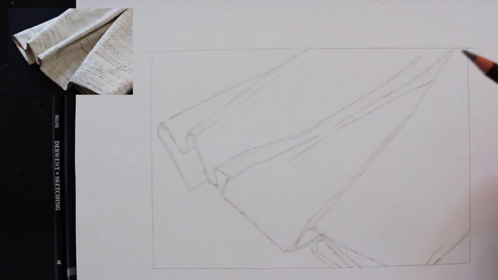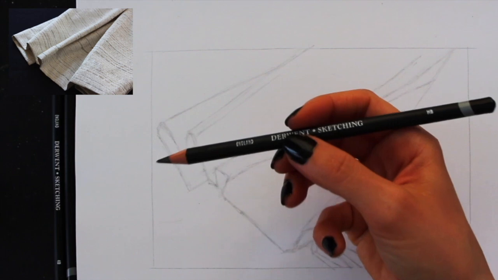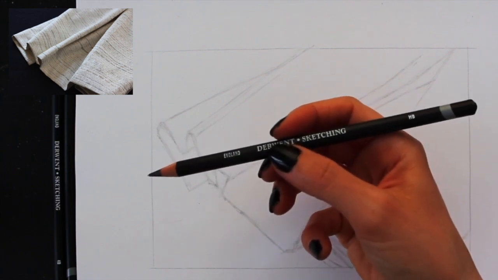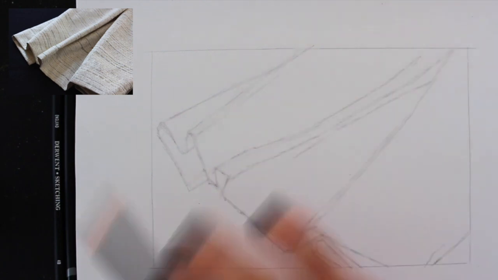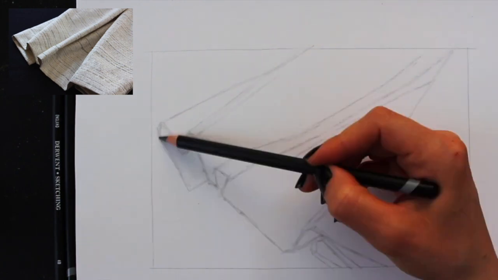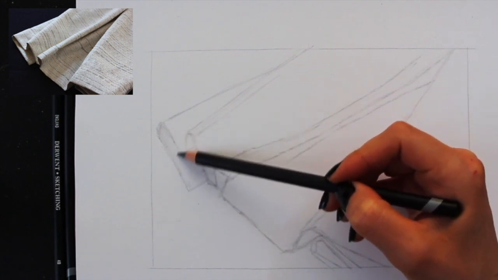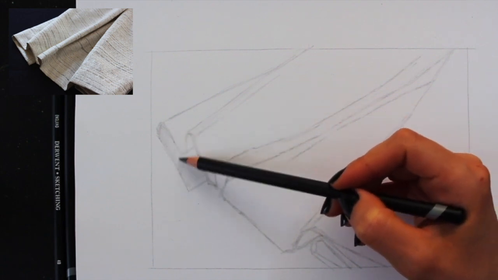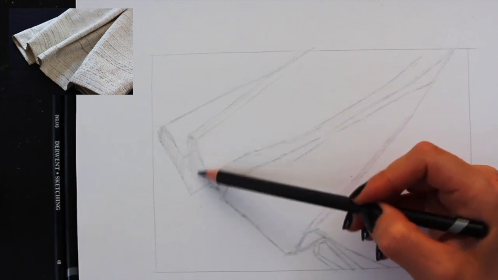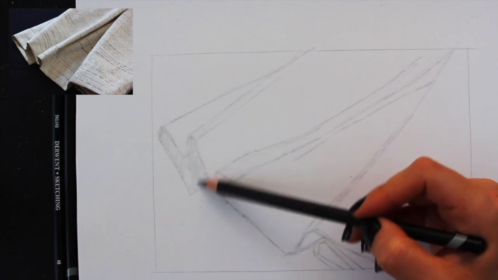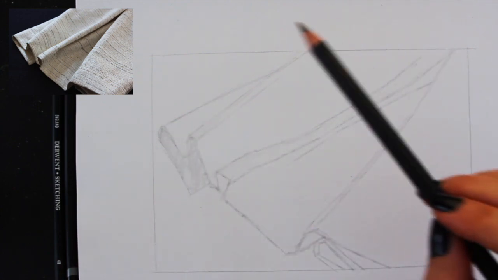Let's get started with our shading. I still have my HB pencil in my hand. And the first thing that I'm going to do is I'm going to work on the lightest values. I'm going to start laying down my first layer of graphite very lightly. I'm going to make my way from left to right because I'm right-handed, and it's just what's most comfortable for me, but you can certainly make your way from right to left if you want to. And what I am doing here is I am laying down my initial layer of graphite.